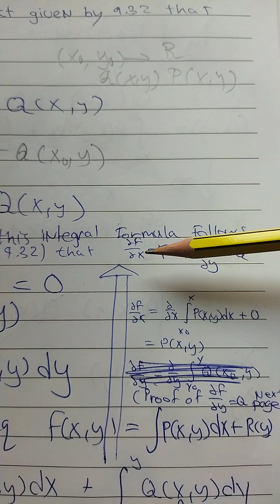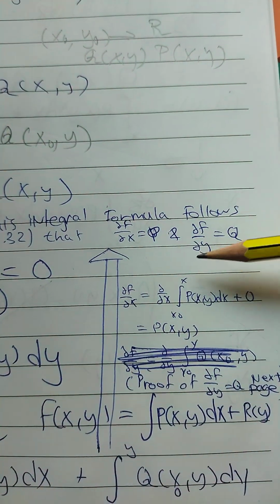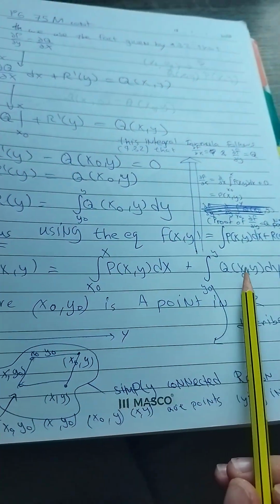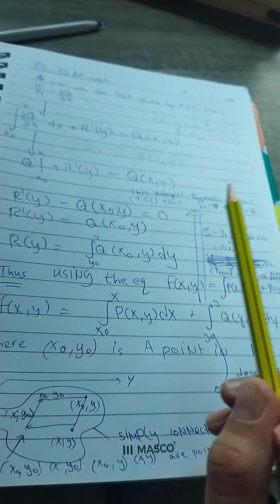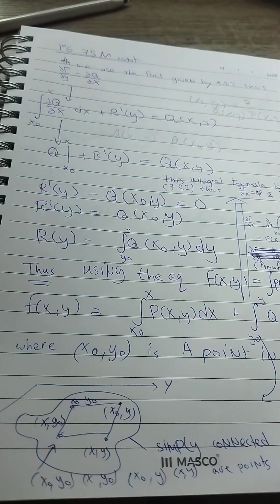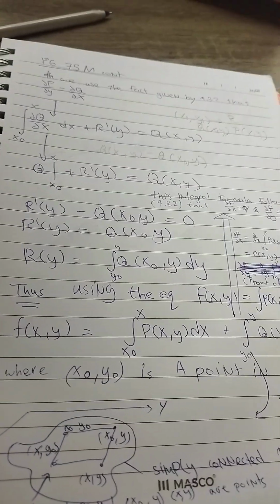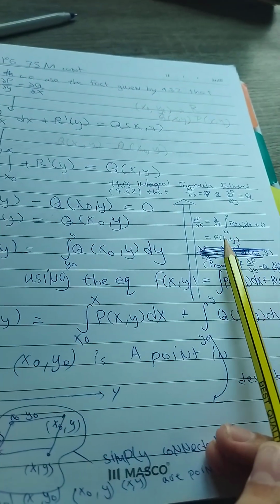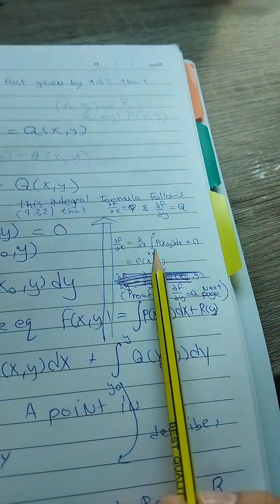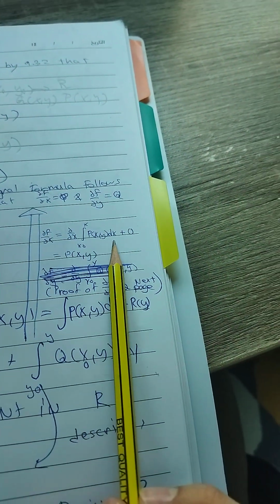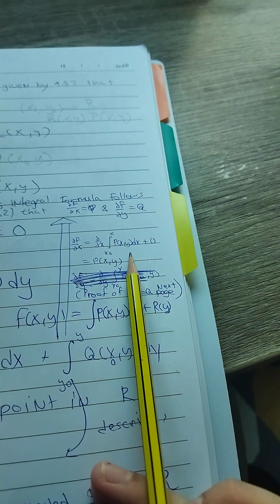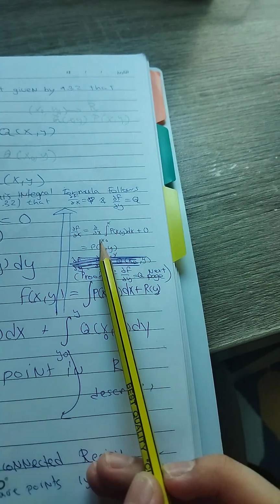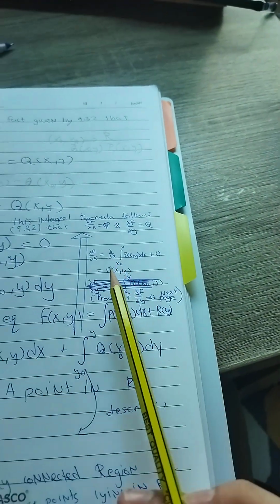formulas that we have, that the partial of f with respect to x is equal to p and the partial of f with respect to y is equal to q. So if you take the partial with respect to x of this thing, well, this is in terms of y, so this whole thing goes to 0, right? And then the partial with respect to x of this integral will just be equal to p of x, y, because if you define the integral of p of x, y dx to be a function g, you substitute in x, so g of x minus g of x0, which is a constant.